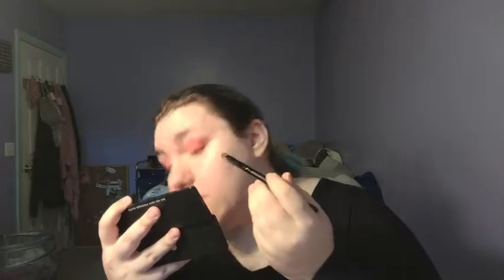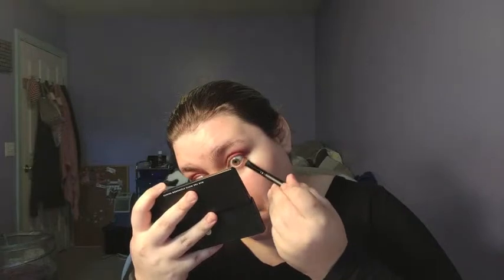Then I'm going to take an e.l.f. It just says eyeshadow brush. It looks like this. And go into probably that My Little Pony palette shade. Just give just a little bit of definition to the under eye. I usually go in about 1/3 to 1/2 way. I am going to complete my face and I will be right back.